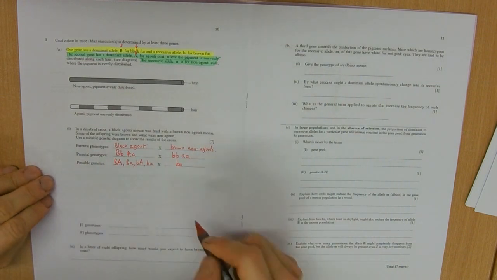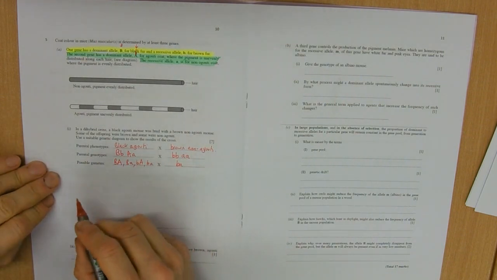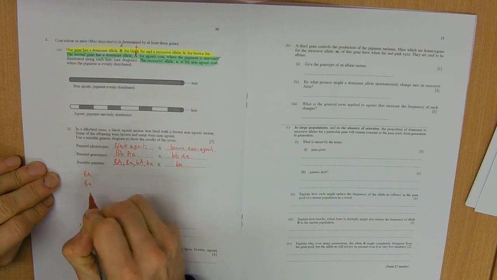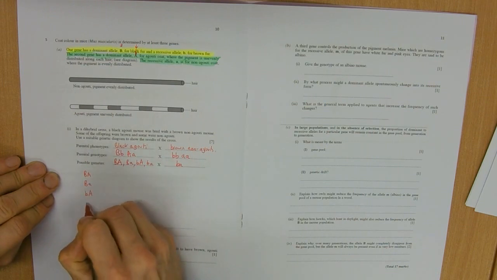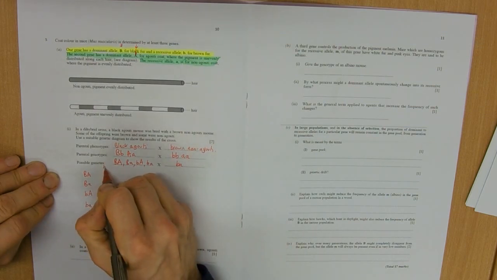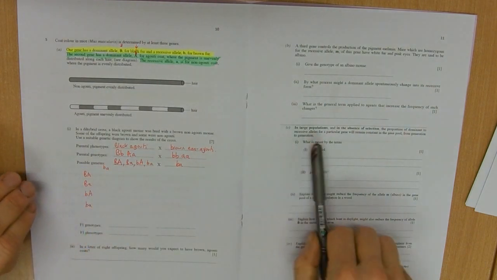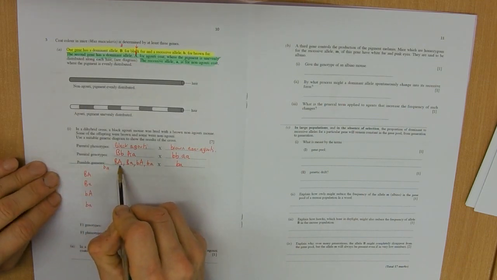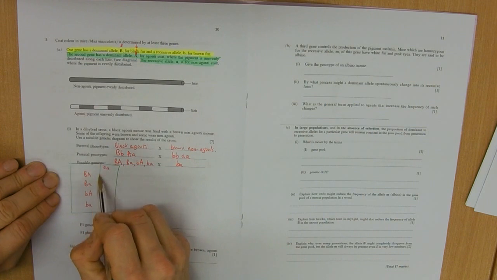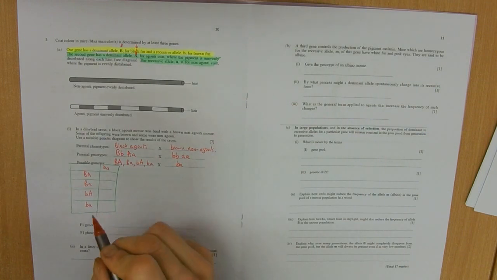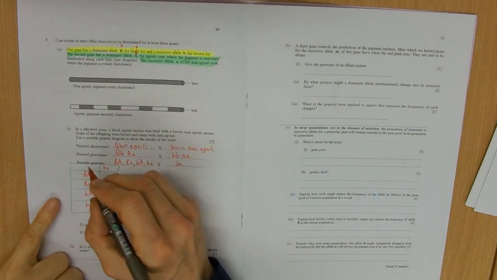And so there's a nice helpful space here for us to draw a Punnett square. And so I'm just going to put these gametes down the side, being careful to copy them out as I have put them. And across the top we've only got that one. And if I was to draw a box around those, a mini Punnett, and we can do the adding up exercise.